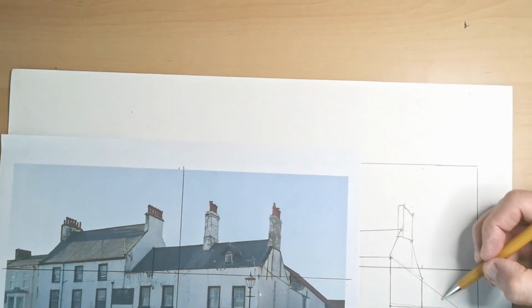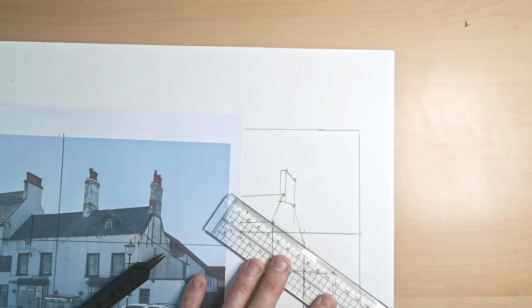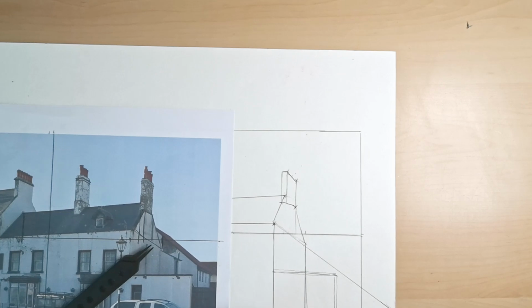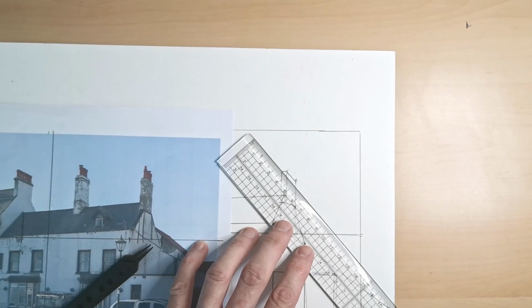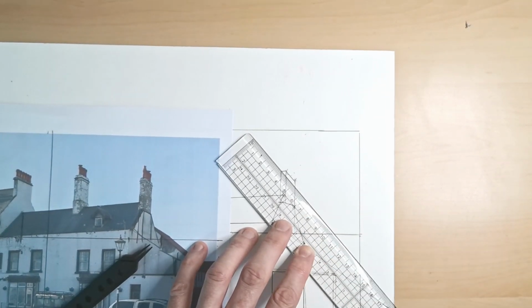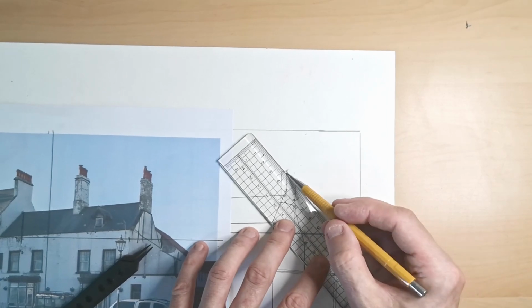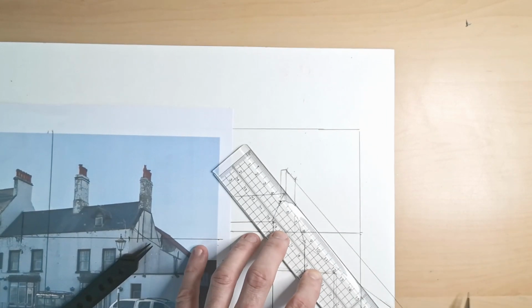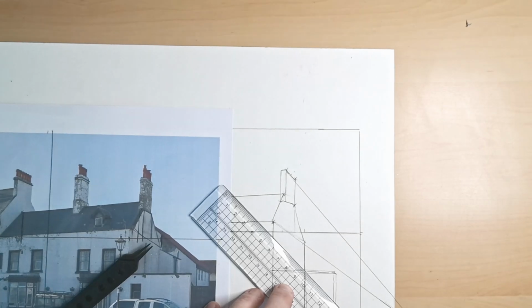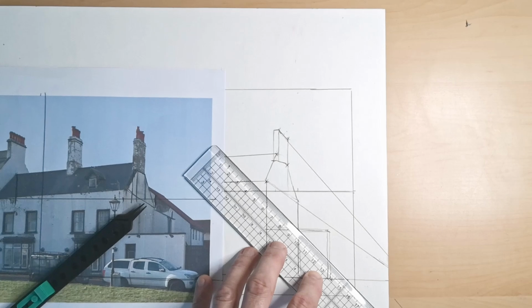And that is the same as that. Now if I put the ruler on the chimney and I draw a line down, we find out that it actually goes to the vanishing point. So the perspective is absolutely correct.